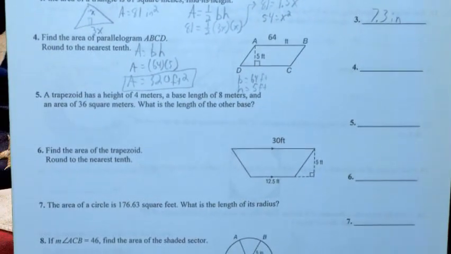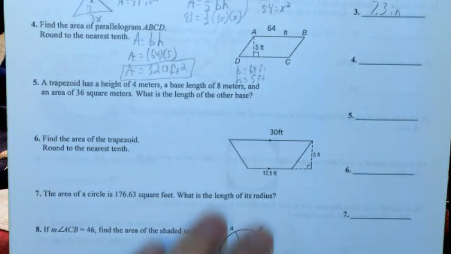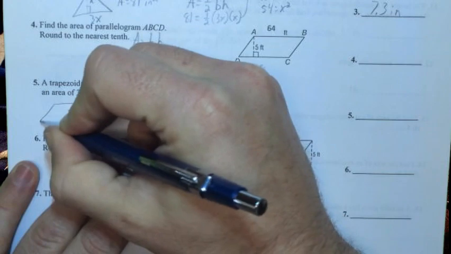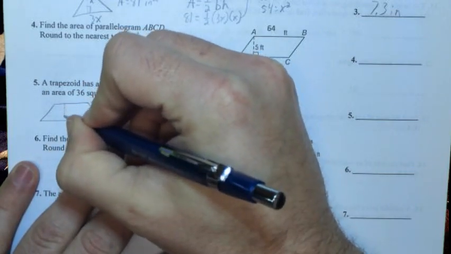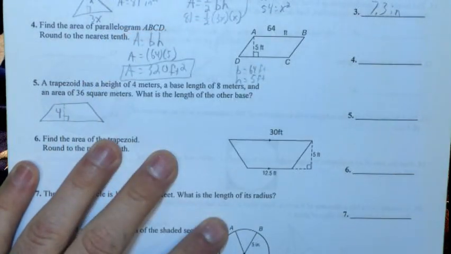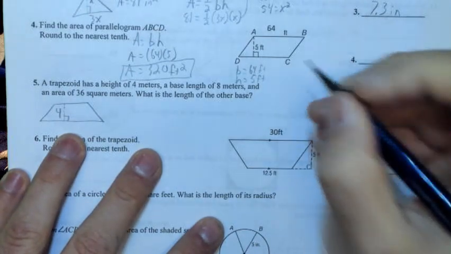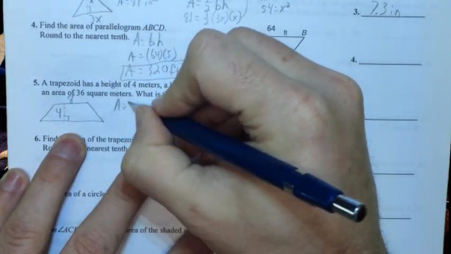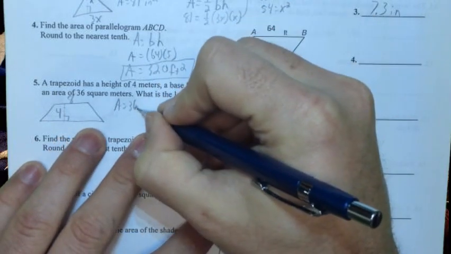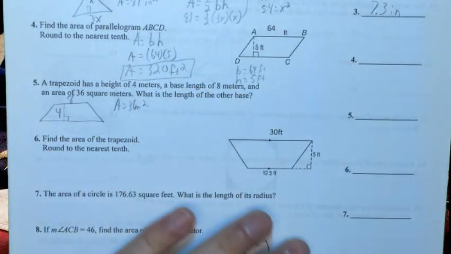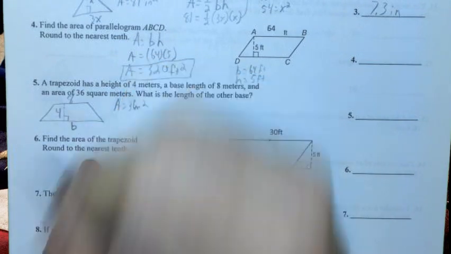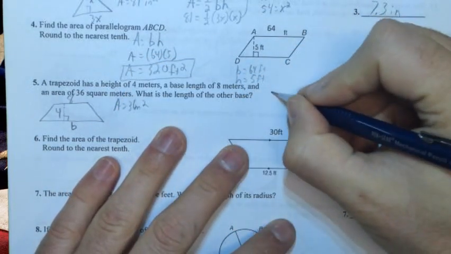Number 5. A trapezoid has a height of 4 meters. Let's go ahead and draw our trapezoid. Height is 4 meters with a base length of 8 meters and an area of 36 square meters. What is the length of the other base? So I want to know what this base is. Well, let's go ahead and do our formula.